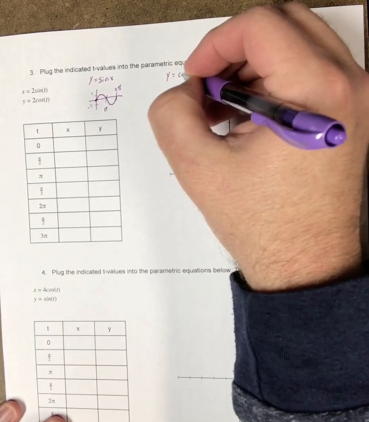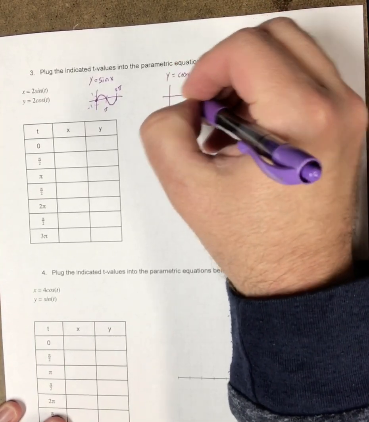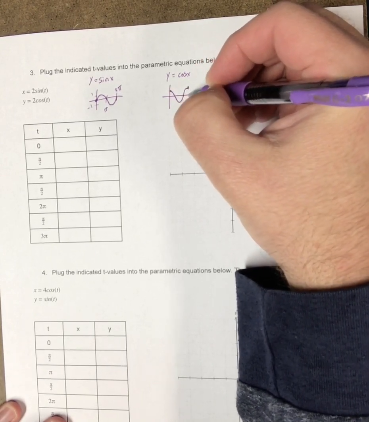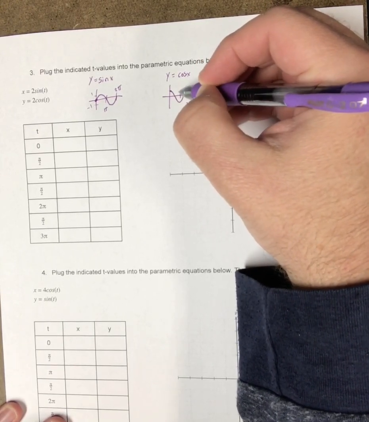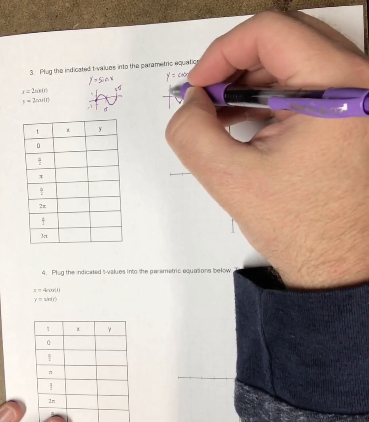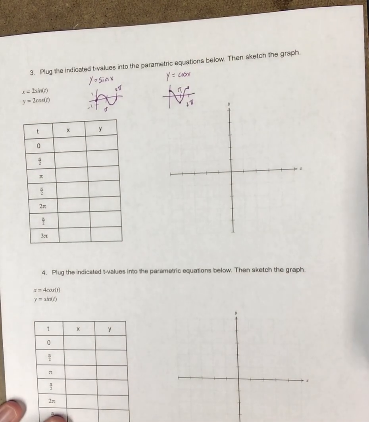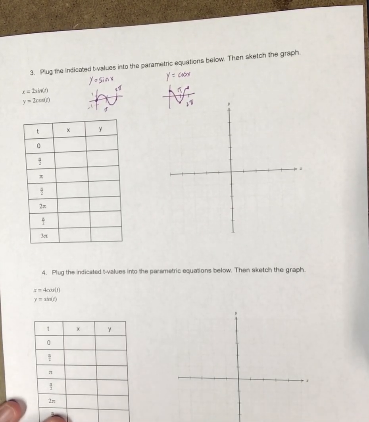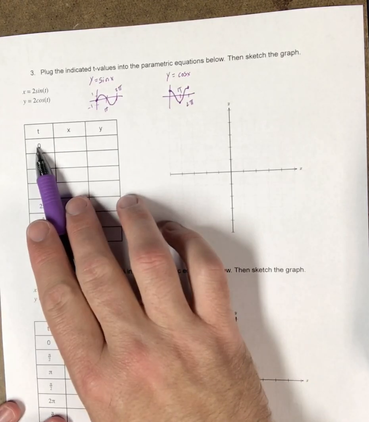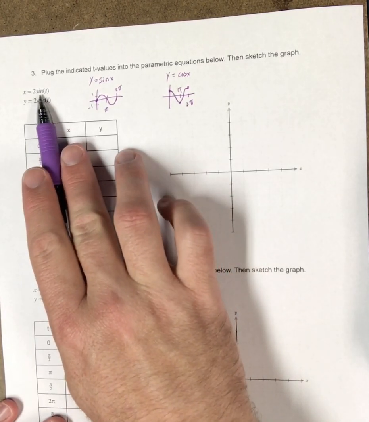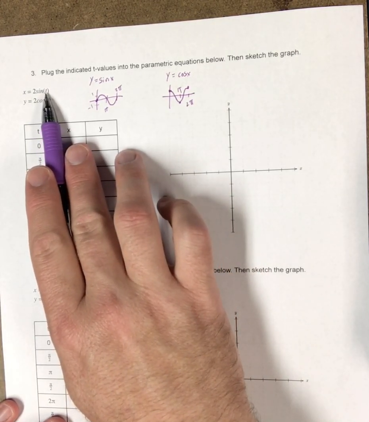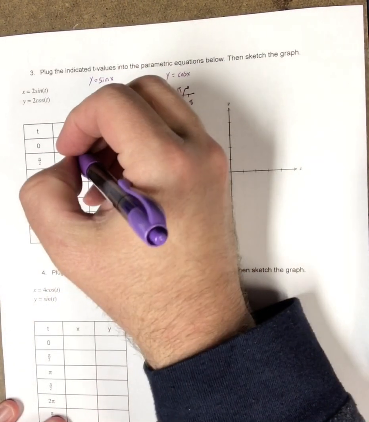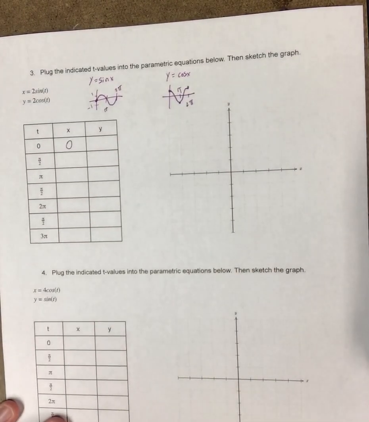Y equals cosine of x. Similar looking graph, except it starts at a maximum, goes through, ends at a maximum, so at 2 pi, it's back at a max, at pi, it's at a minimum. So similar looking graphs, just different starting points. Okay, so here's how it applies to this problem. When I plug t equals 0 into this problem, I want to find 2 times sine of 0. Sine of 0 is 0, so 2 times 0 would also be 0.